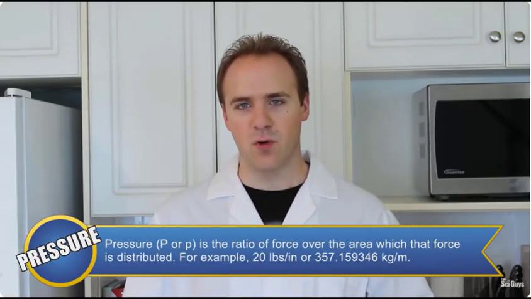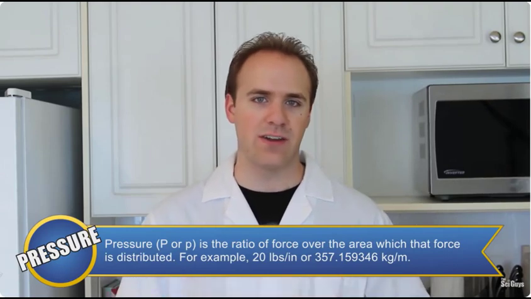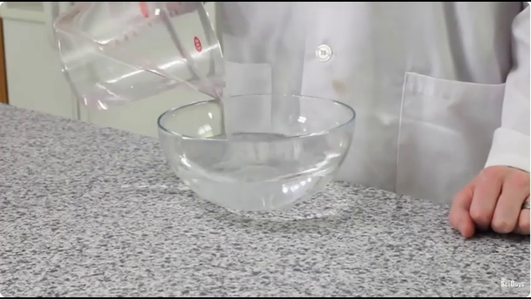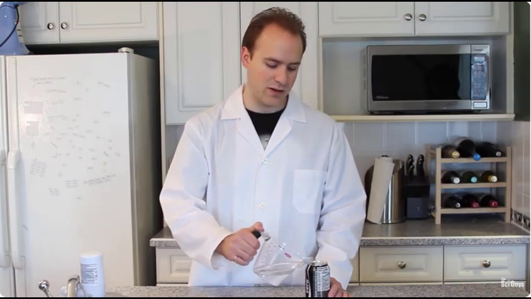Air pressure is the amount of force that gas particles exert on their container or environment. The equipment and ingredients you're going to need for this episode include an empty can, a large bowl, a set of tongs, some water, and a stovetop. The first step in our experiment is to take some cold water and fill up our bowl. The second step is to pour about 100 milliliters of water into the can.